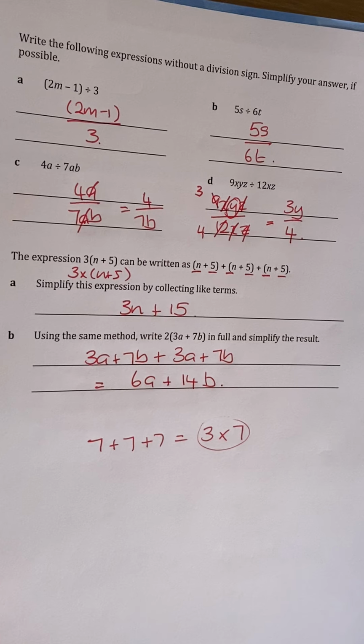Okay, so hopefully that went all right. You can go over any that you need to, and that should help you go really well in the test later.